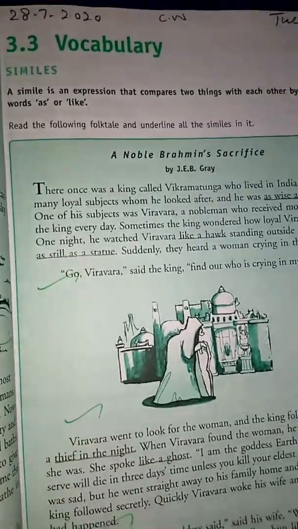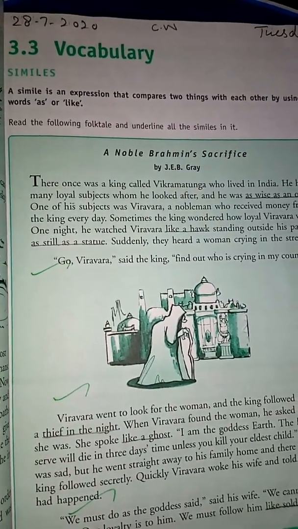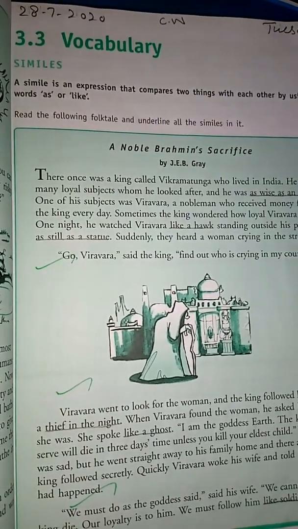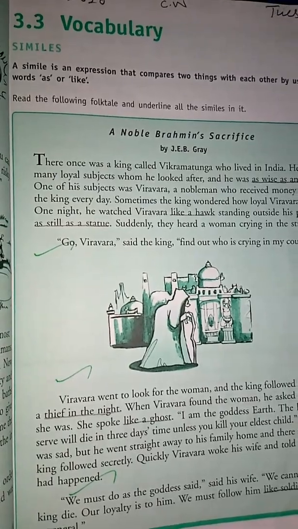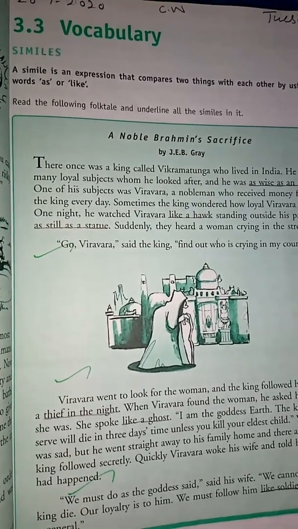Now we are going to do the exercise of the similes. A simile is an expression that compares two things with each other by using the words as or like, as I have told you earlier in our lecture. Now we are going to do the exercise of it. Read the following folktale and underline all the similes in it.